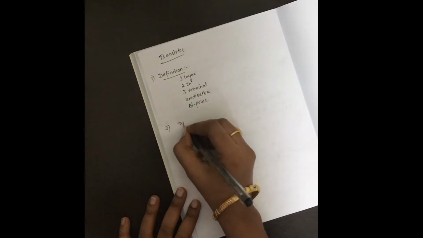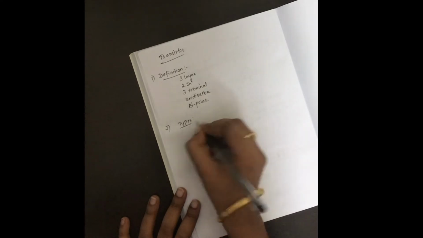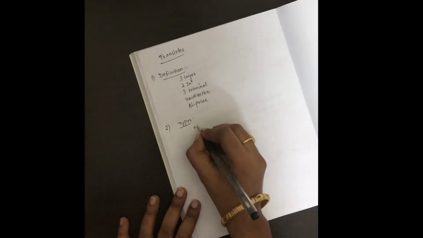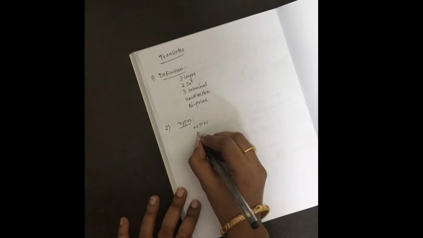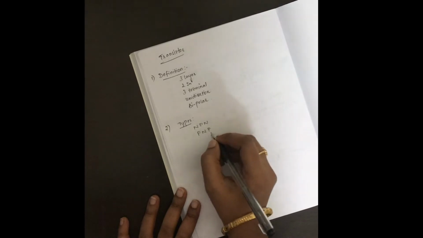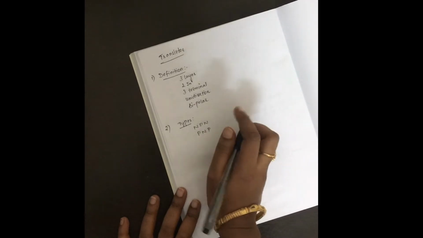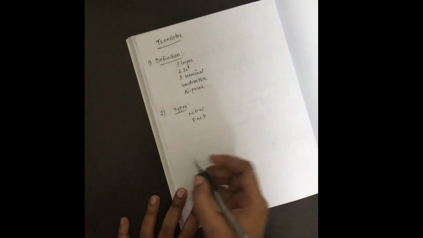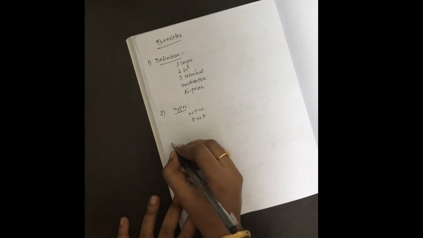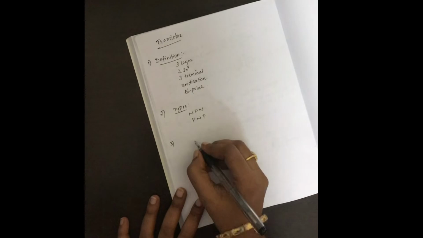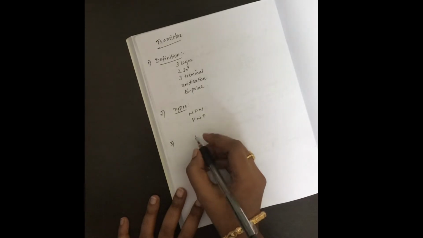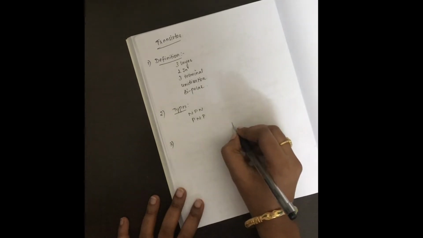So types of transistor, there are two types. One is NPN transistor, other is PNP transistor. That is, for a PN diode you are just adding another layer. Yes, I'll explain it here.